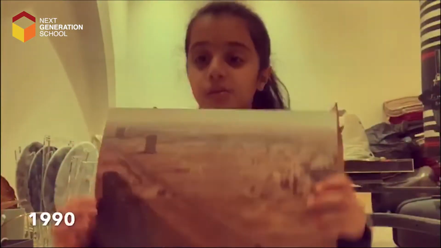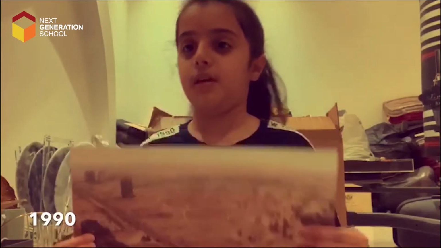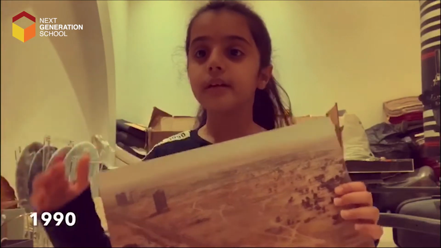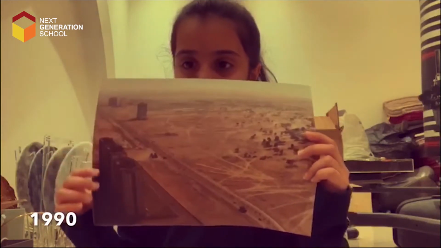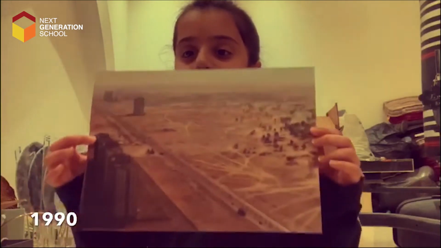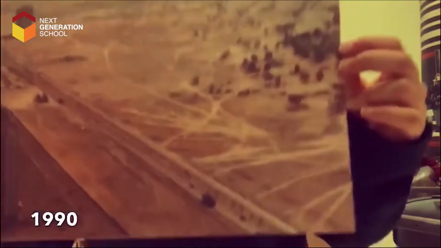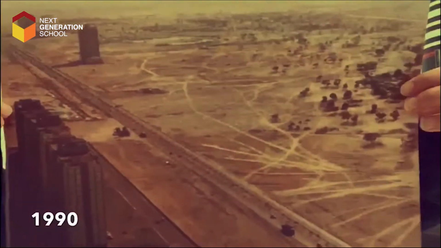So, as we can see in 1990, buildings slowly started to be a thing in the UAE. So in 1990, builders started building some towers and buildings. So just a little bit of them because they just started building it in 1990. So this is an image of how life was during 1990. See you in the next year.